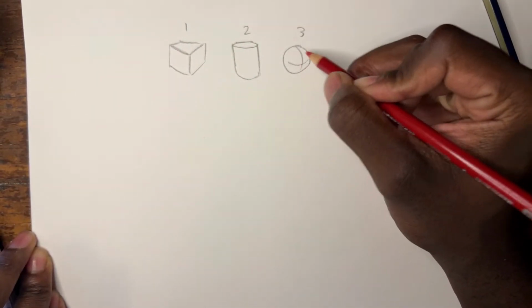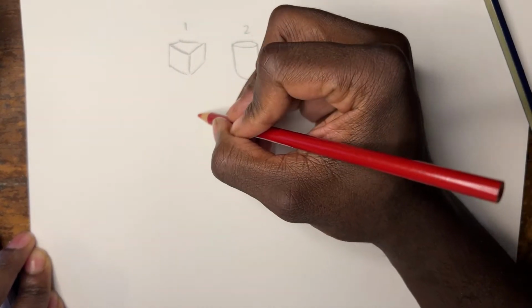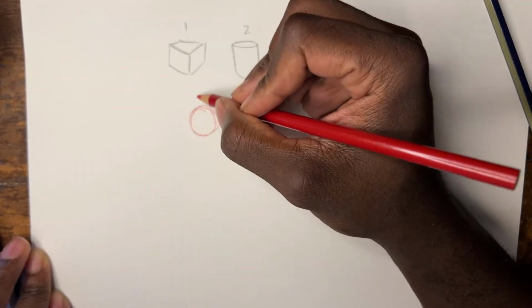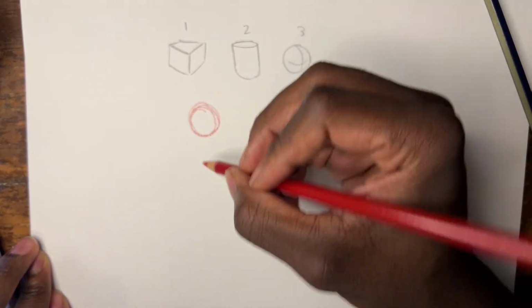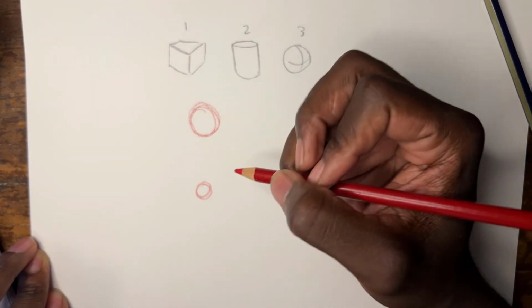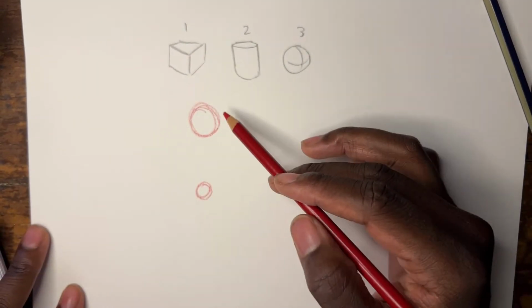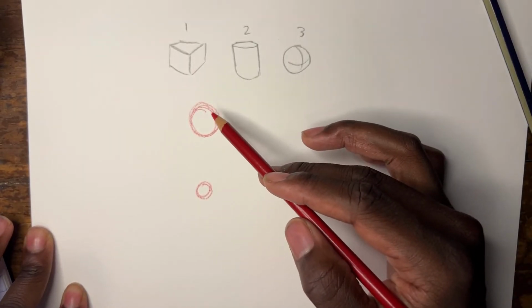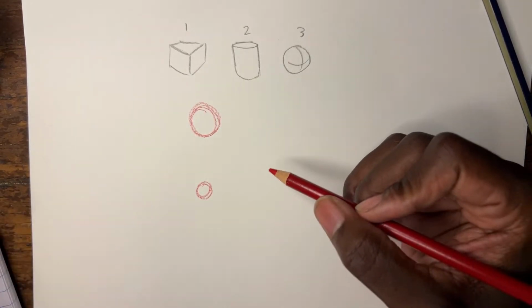So, circles are used for joints. So let's say we're drawing an arm. We have 1 circle and 2 circle. Now, what is this for? This is for the shoulder joint, and this is for the elbow.